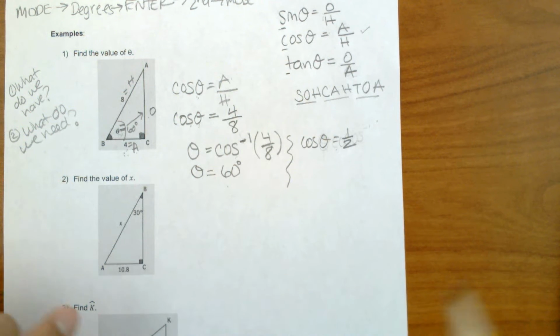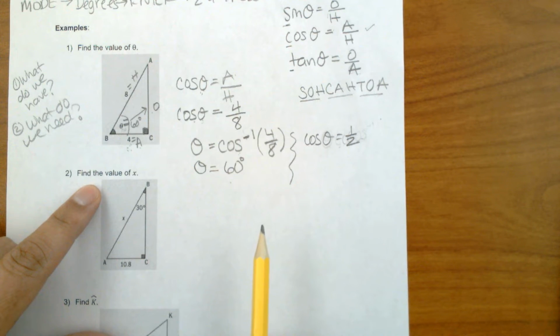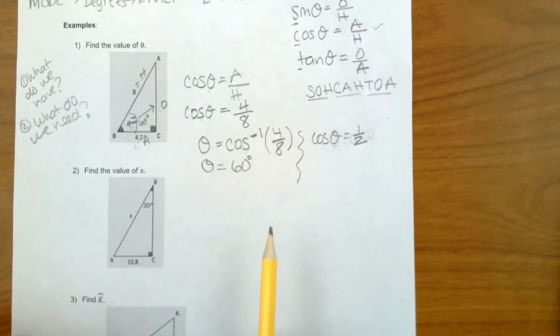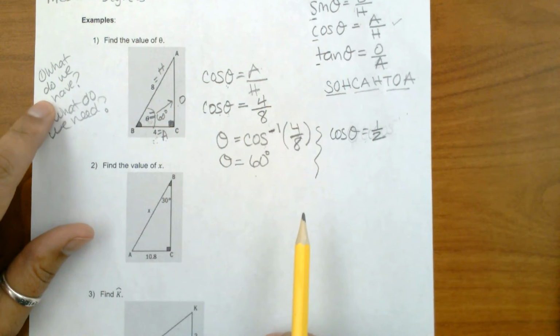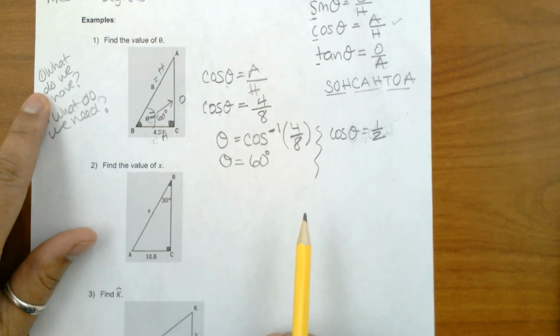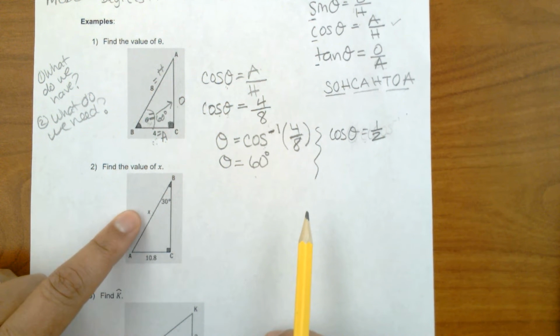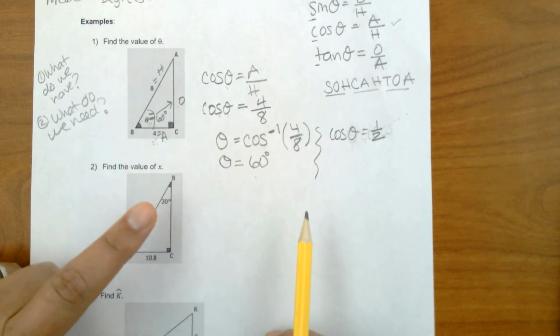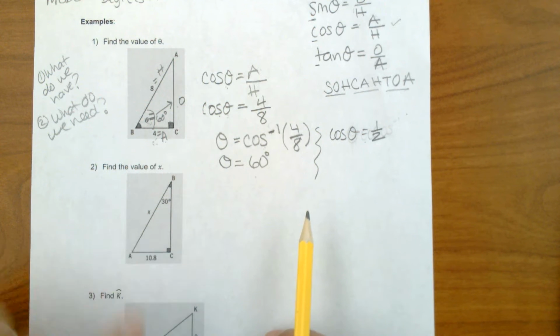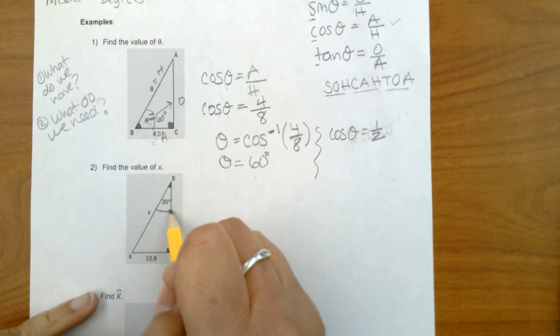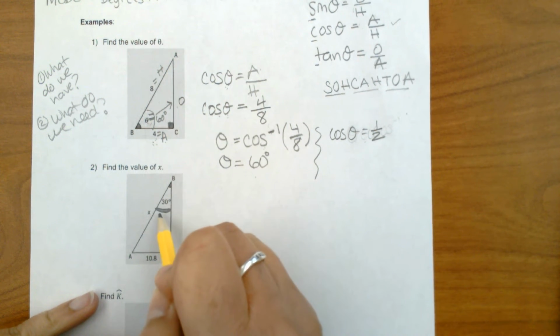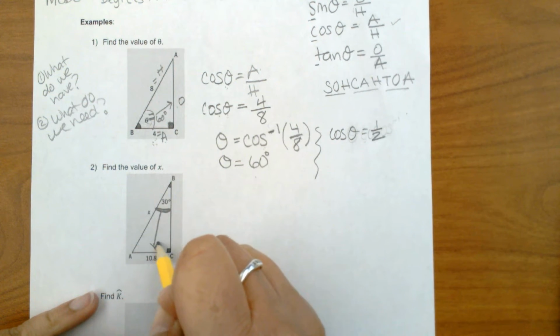Okay, let's try another one. Number 2, find the value of x. So let's go back to our questions. What do we have? Well, we have a side, and we have to find the hypotenuse, but we also have the angle measurement. So this is the angle that we're going to be using. That means we can locate our opposite.